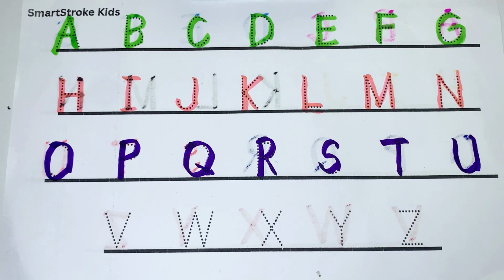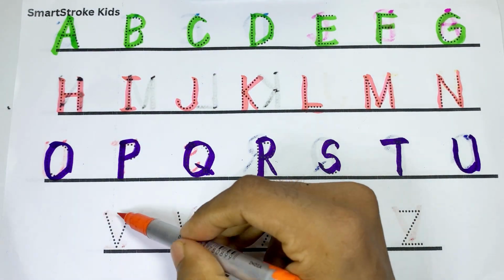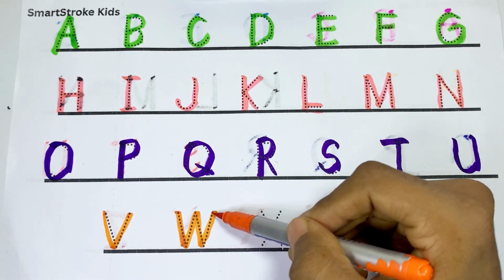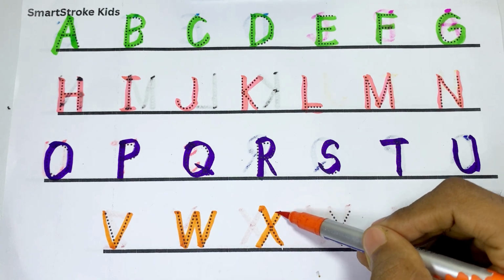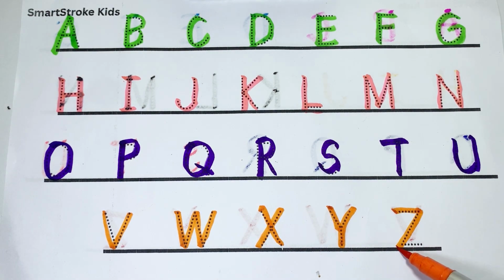Now kids, you draw V and use orange color. Won't you sing with me? V for van. W for wheel. X for xylophone. Y for yo-yo. The last one is Z for zebra.